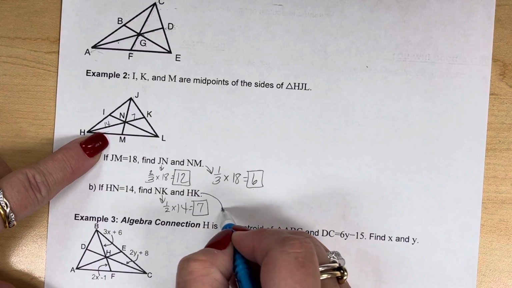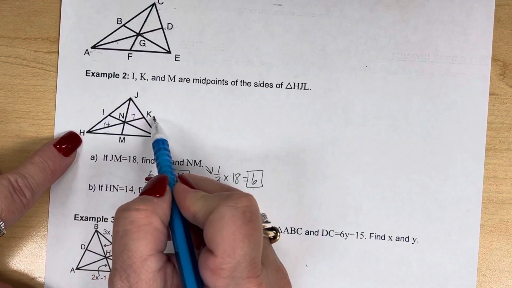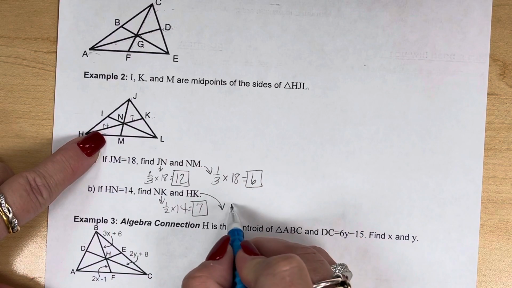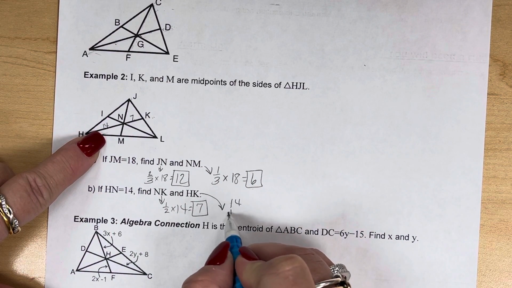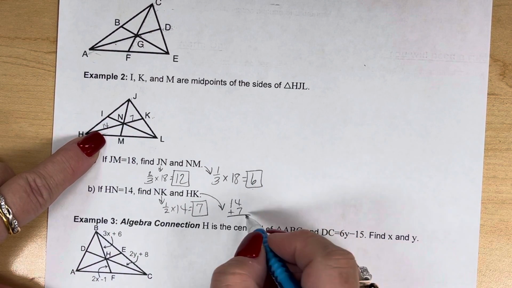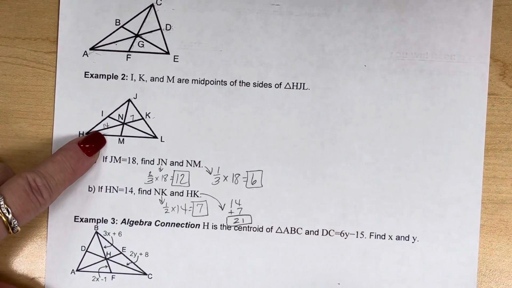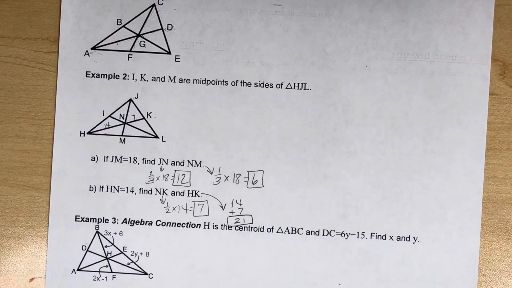So now HK would be the whole line. And what's 14 plus 7? And I'm writing this down for people that aren't here for their notes, okay? So 14 plus 7, that's going to be 21. So the whole line would be 21. Okay? All right, let's move on.